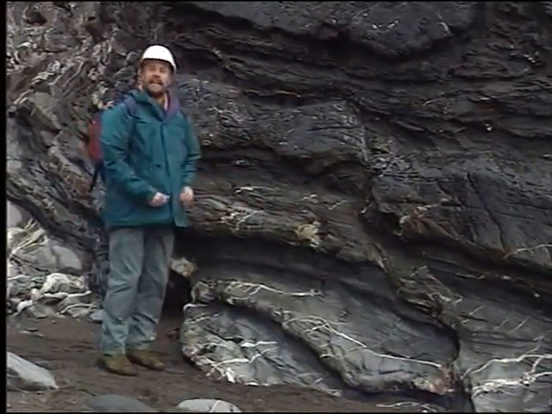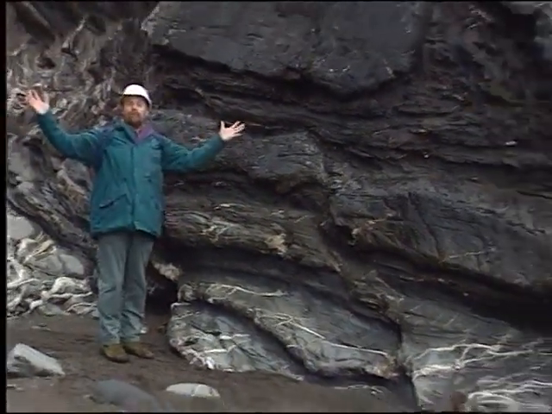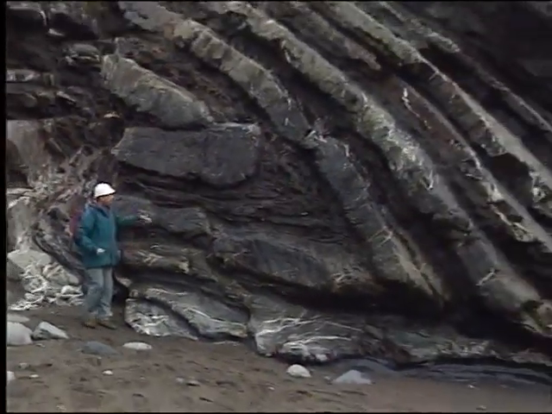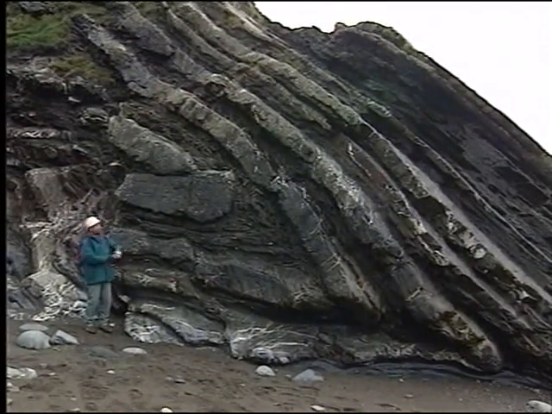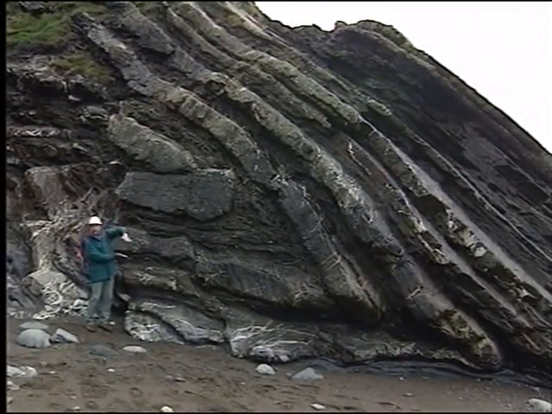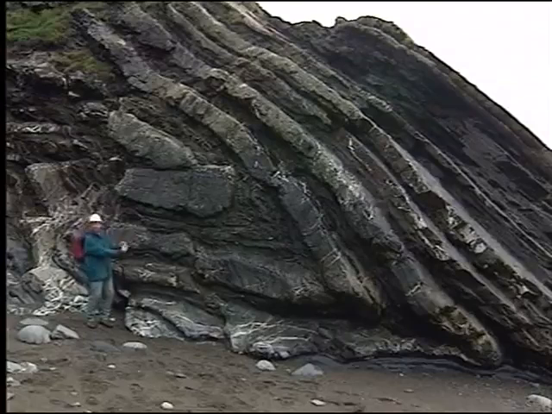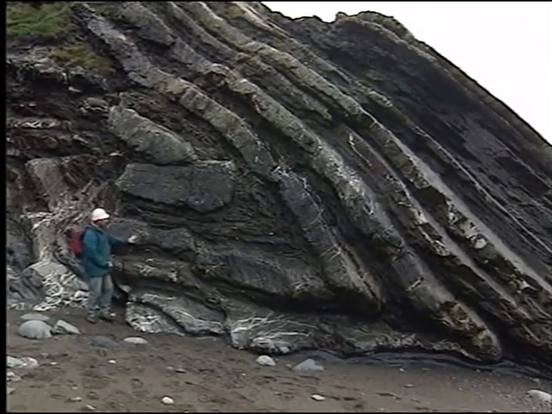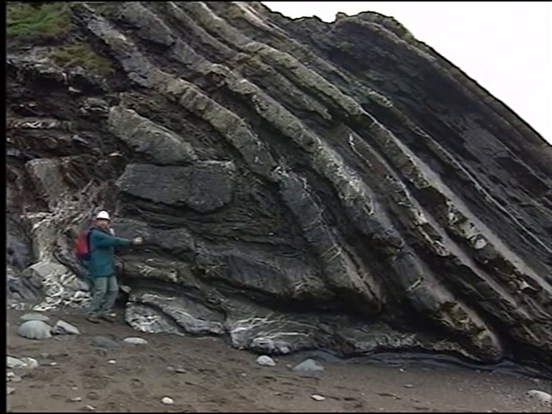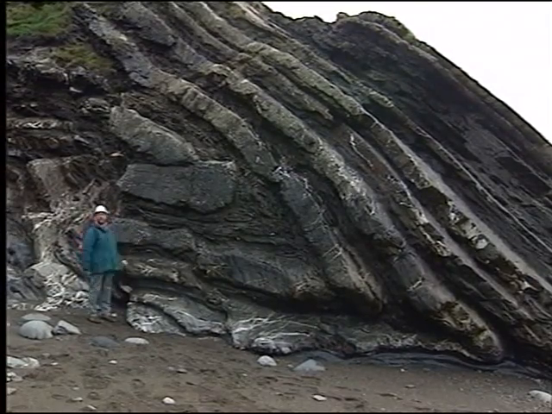But there's a sting in the tail here too. Look at the overall picture. This is actually a limb of a very tight fold. Now when rocks have been shortened this way, as much as these have, they've got to stretch that way to accommodate that shortening. And here's the evidence of the stretching, these normal faults.